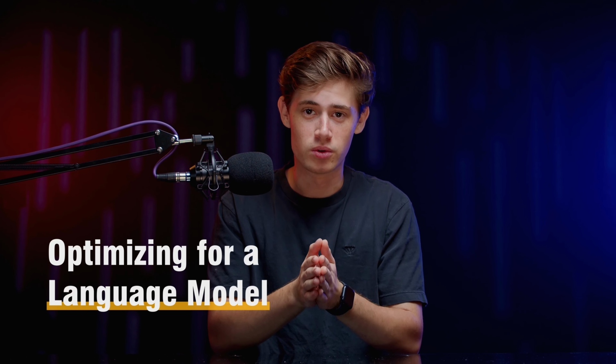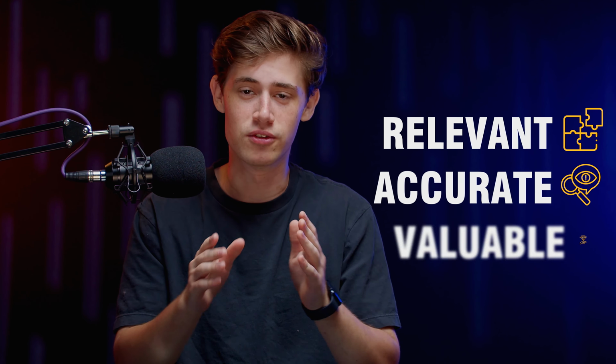It's a new SEO for the age of AI. GEO stands for Generative Engine Optimization. It's a set of practices and strategies to make your content more likely to be surfaced or cited by AI engines when they respond to user prompts. So instead of optimizing for Google's algorithm, you're now optimizing for a language model, basically teaching it to see your content as relevant, accurate, and valuable.